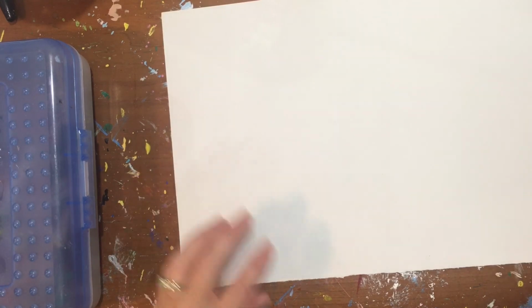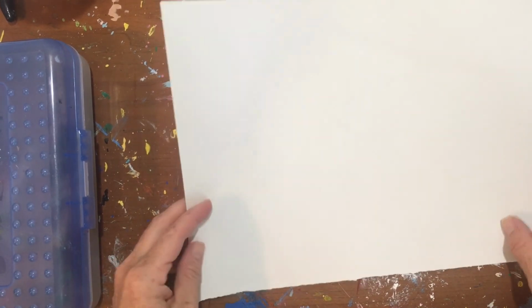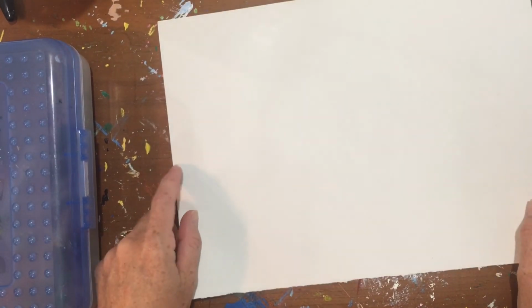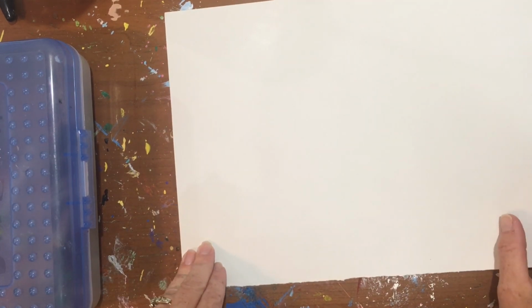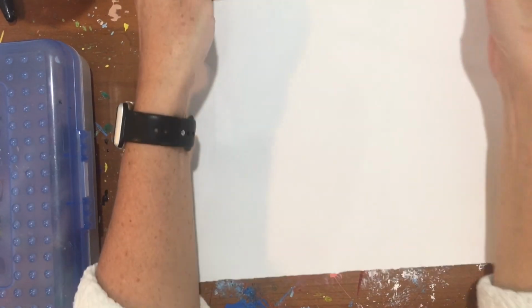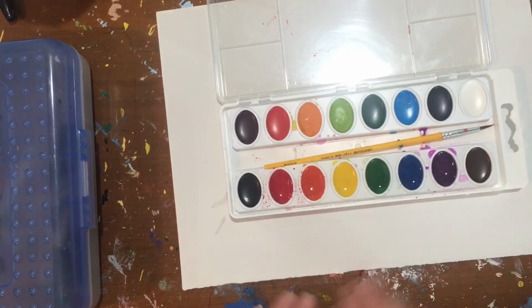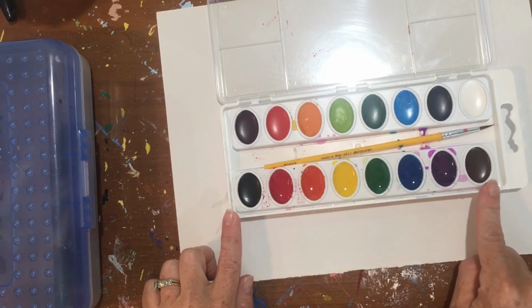You will need a piece of paper. This is a piece of construction paper. You can use printer paper, any kind of paper, watercolor paper. The thicker the paper, the better, because we will be using watercolors. You can use a single tray.